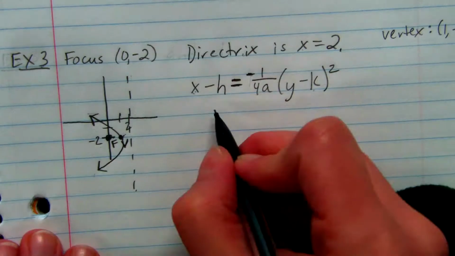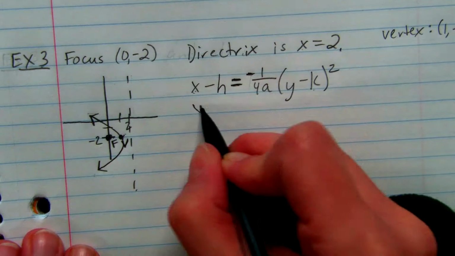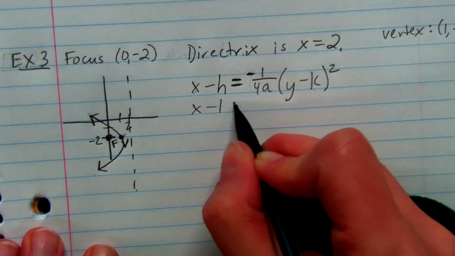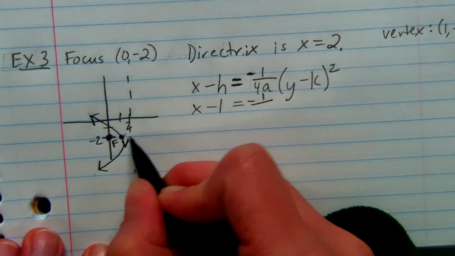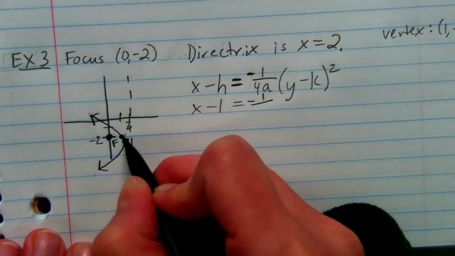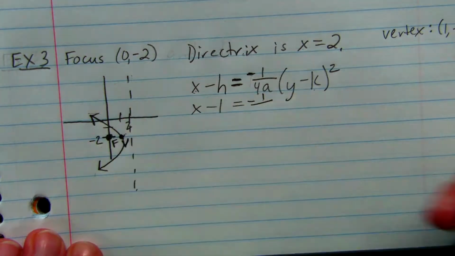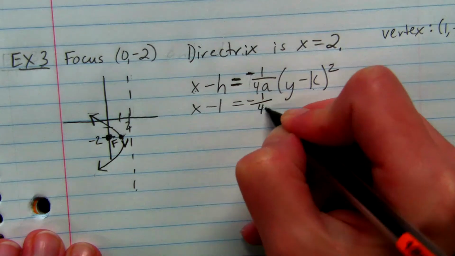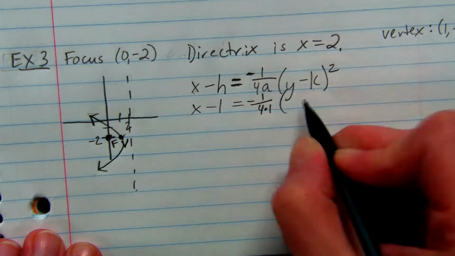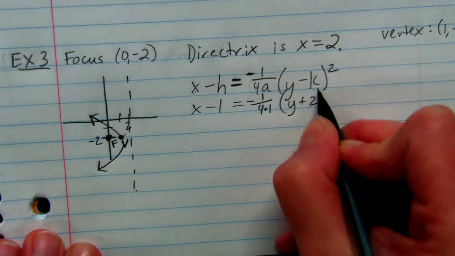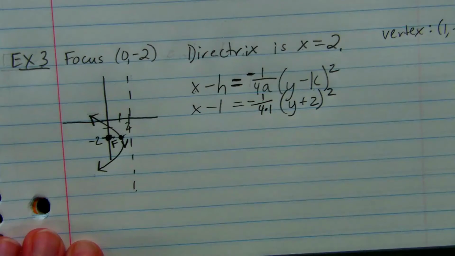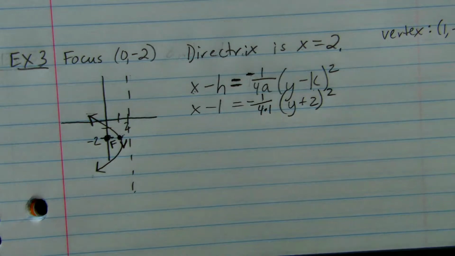So I would have x minus 1 equals negative 1 over, and the distance between the vertex and the focus, or the vertex and directrix, is just 1, so this would be 4 times 1 down here, and then I would have y minus negative 2, which makes it plus 2. And then don't forget to put the squared, otherwise you get a straight line, not a parabola, and it would not be what we want.